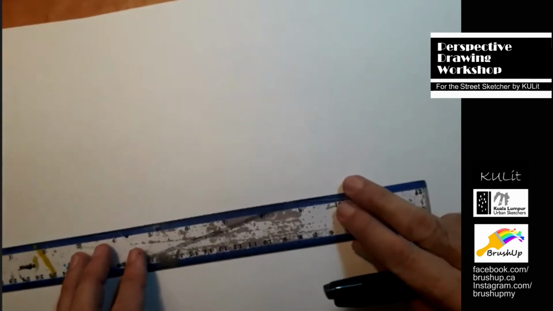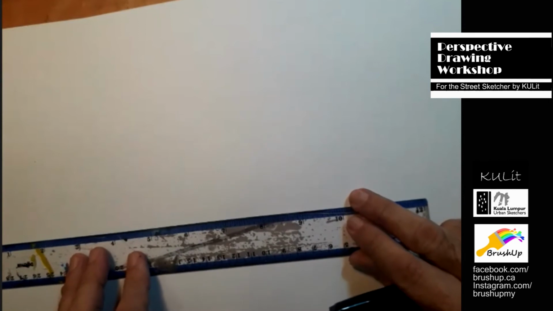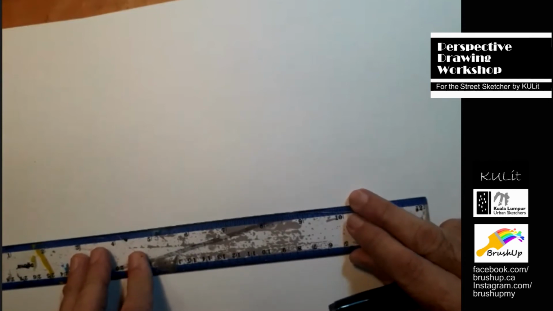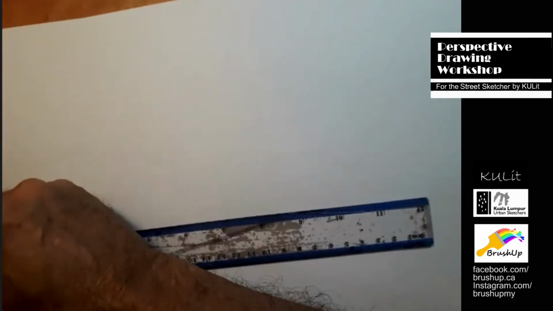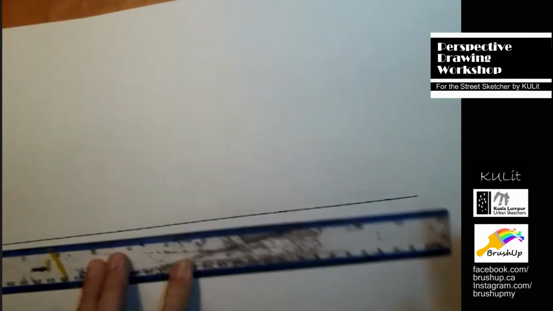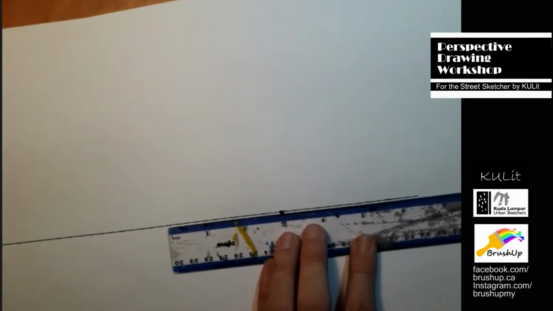Excuse me, Mr. Do we need to still draw the horizontal line and the vanishing point? Yes, we're going to do that right now. I'm going to do the horizontal line. That's called the X-axis. Not yet, hang on, just one step at a time. Now your Y-axis and your Z-axis are going to be a little bit different.